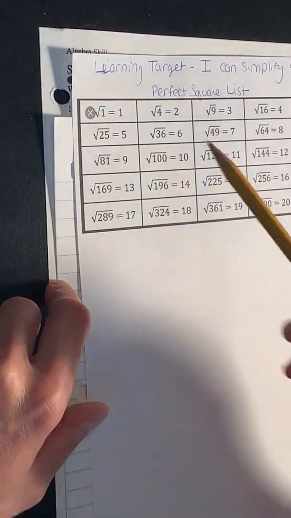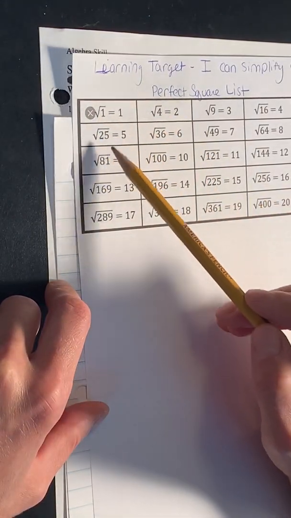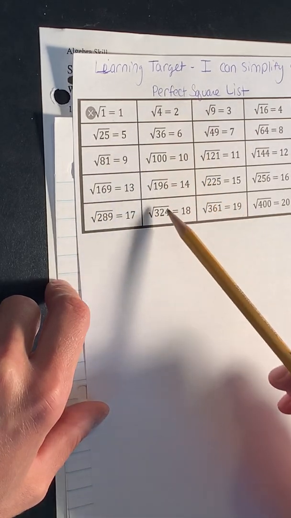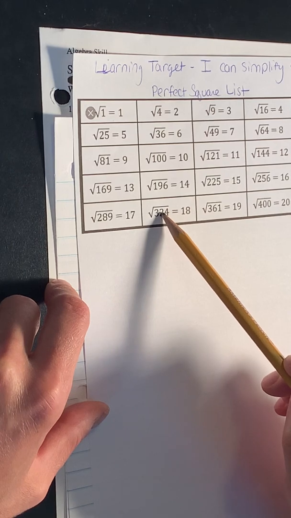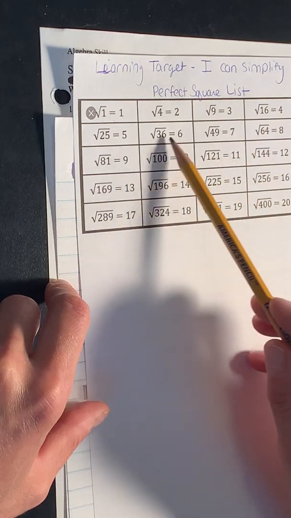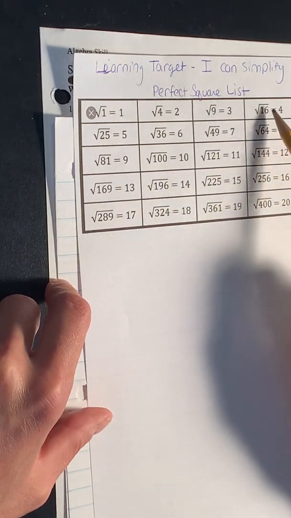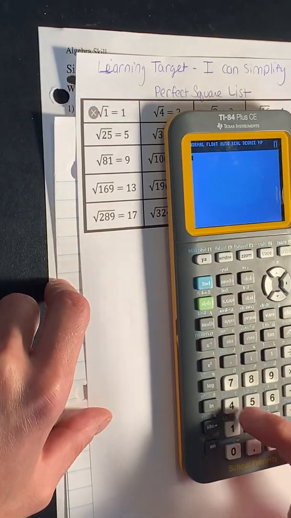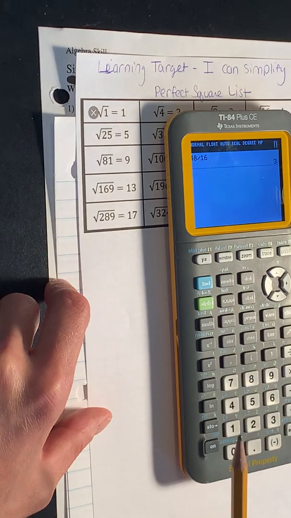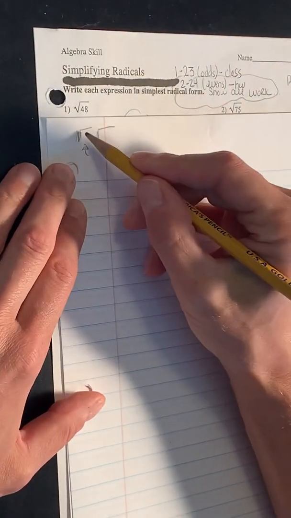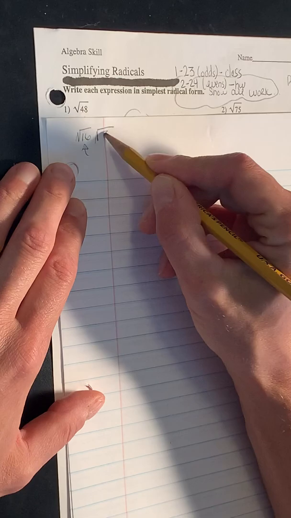So you look at the values underneath the radical, also known as a radicand. You want to find the biggest number or largest factor of 48. So I'm looking through my list. I believe 16 is the largest factor, so we're going to try that on our calculator. 48 divided by 16, so that works. So I'm going to come back over here. This is going to simplify to 16 and 3.